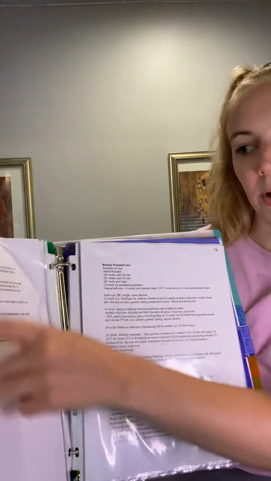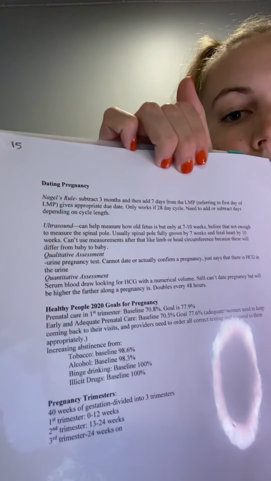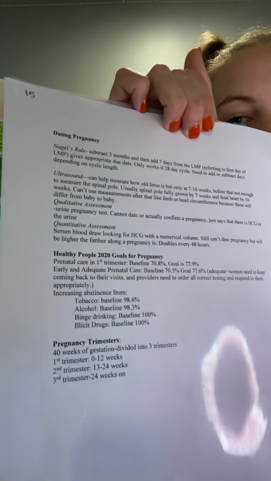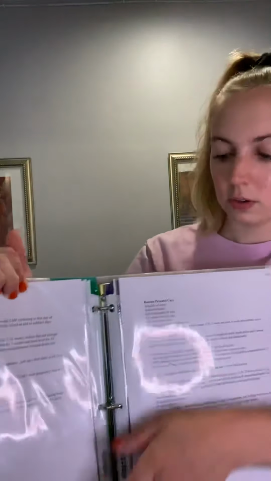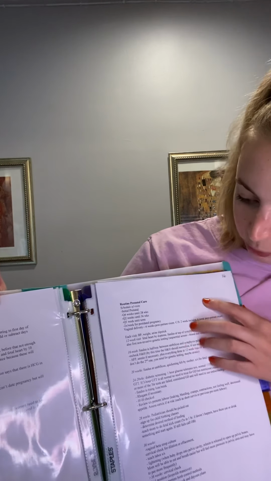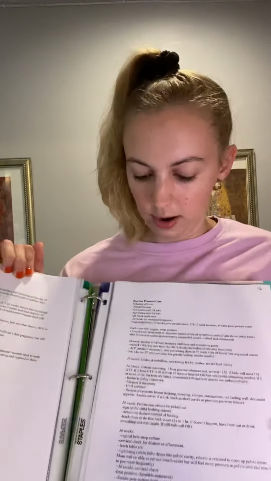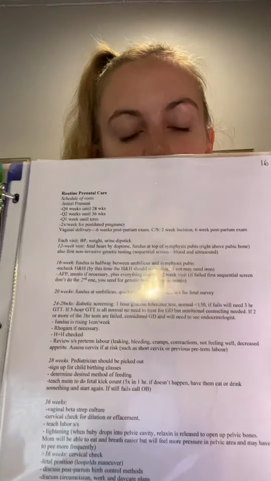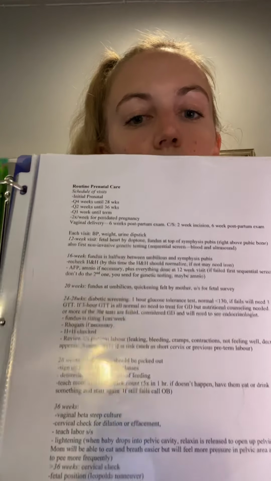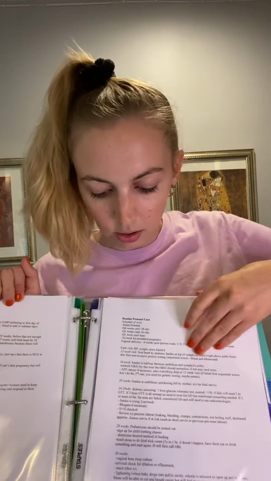And then dating pregnancy as well, and then the Healthy People 2020 goals for pregnant people. And then just the different weeks for the trimesters. So then moving on, this is just some more about routine prenatal care and just the different things that we do at different stages of the pregnancy. Different times for ultrasounds, when we do different lab tests, when we would give RhoGAM, stuff like that.